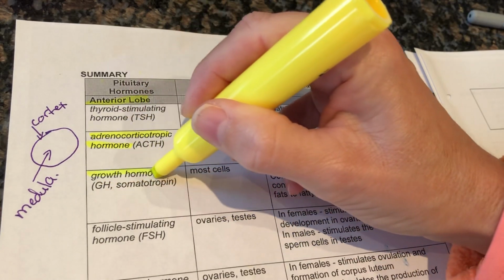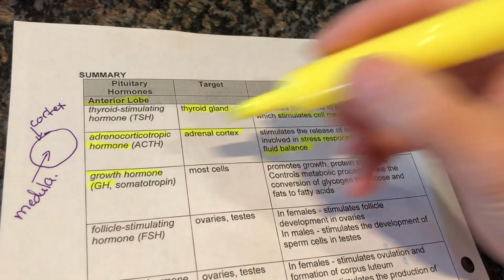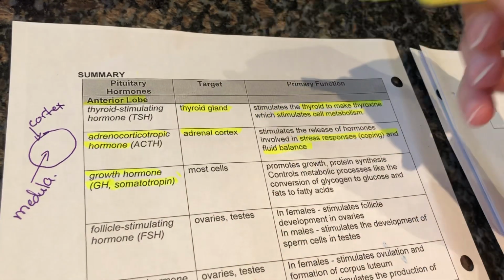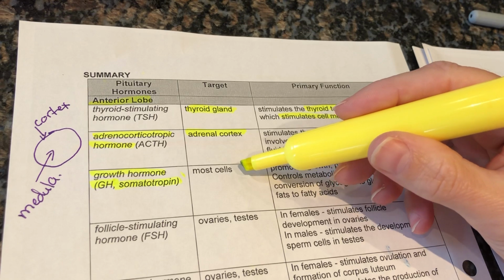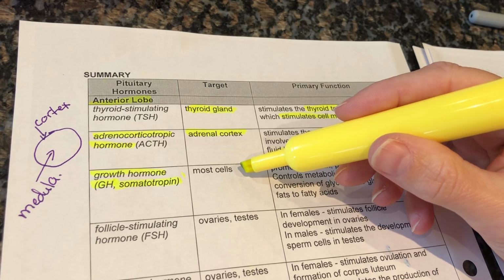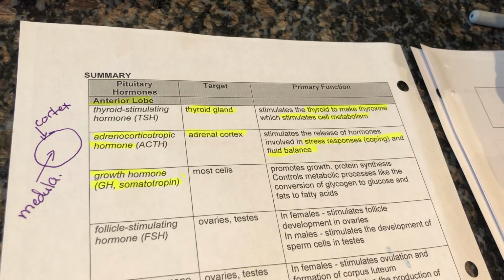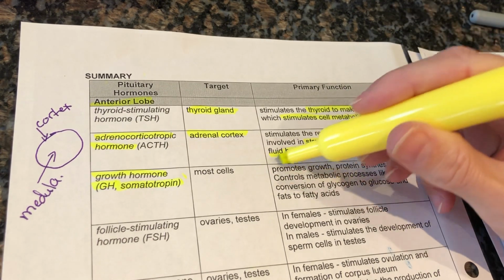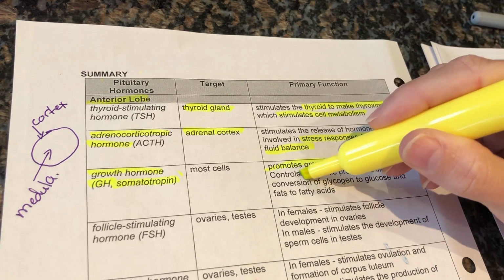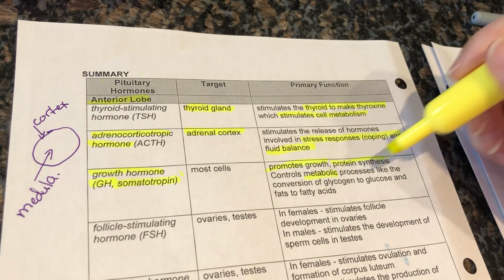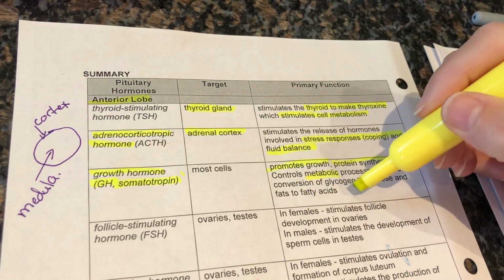Growth hormone. Okay, so growth hormone, also known as GH, and somatotropin, all right, two names for growth hormone there, affect most cells, so be aware of that. So they're not going to have specific target cells. Most cells are going to have receptors for growth hormone because most cells have to grow. So it promotes growth, protein synthesis, I've already mentioned this. It controls metabolism, all right, and it converts glycogen to glucose and fats to fatty acids.